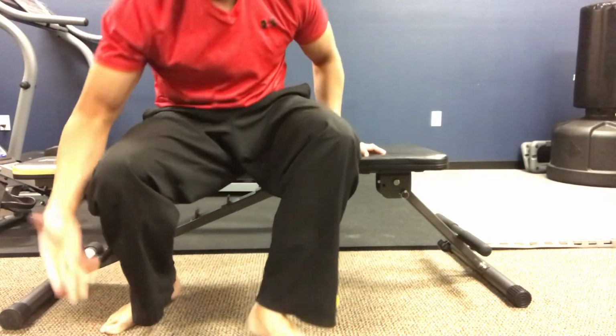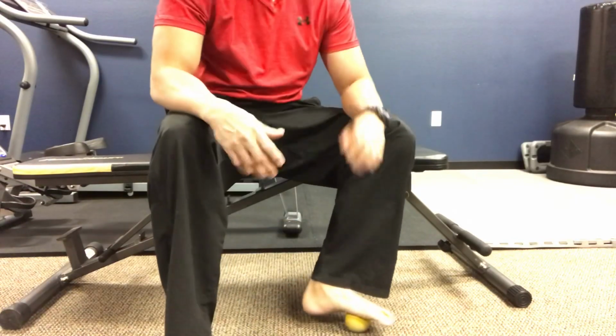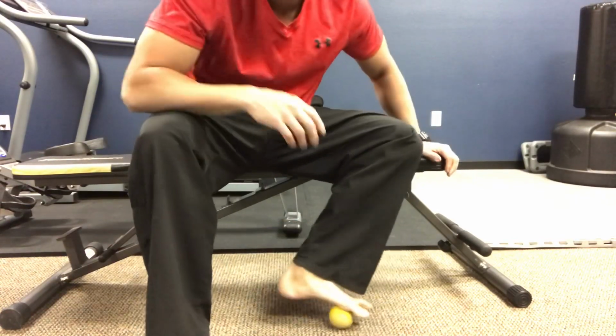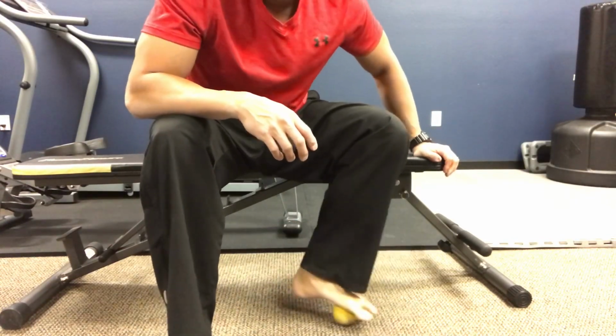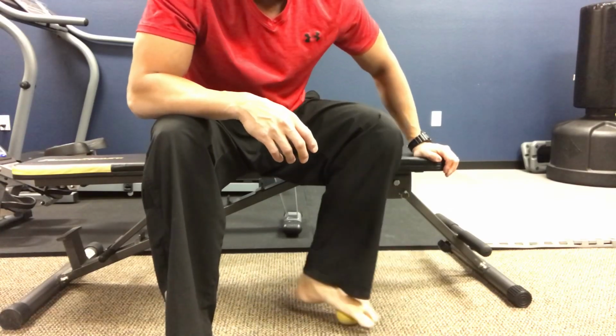So when you're seated at your desk, you can just be in here, just like this. Seated at your desk, rolling it around. I tell you what, man, it brings circulation to the bottom of the foot.